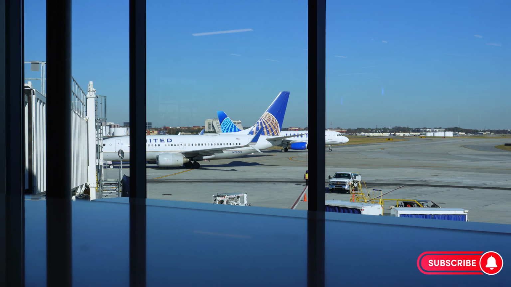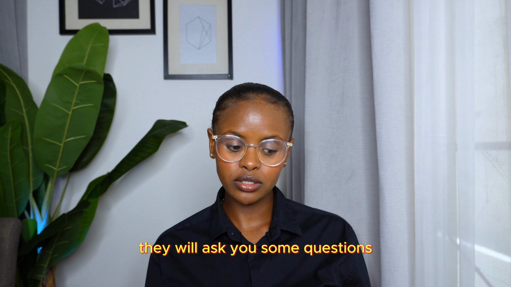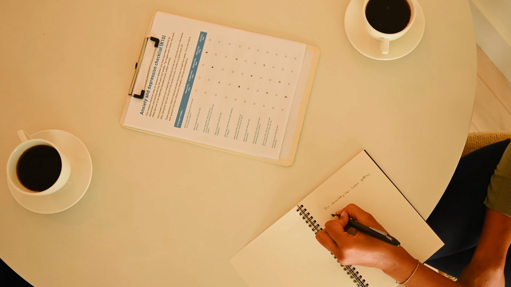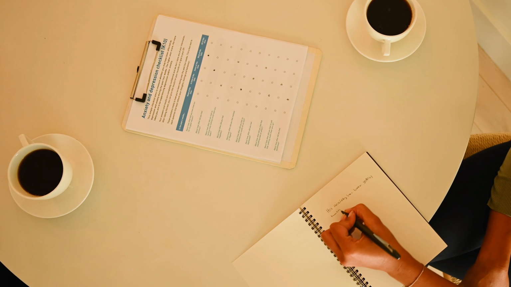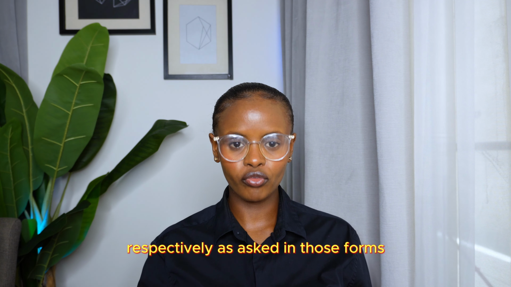Next, click on travel. Fill in travel details. If you've traveled there before, write the information as required, the address and the phone number, all that. They will also ask you for your social media info. Submit your passport information. They will ask you for a US point of contact. If you're going to the US for family, for anyone, they will ask you some questions like family information in the US. Answer the questions respectively as asked in those forms.